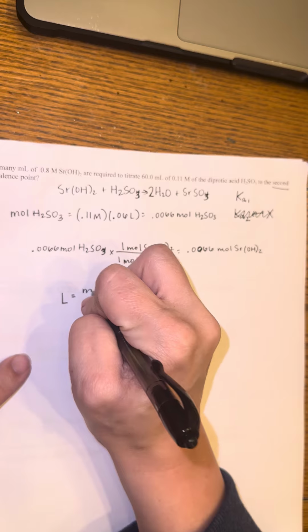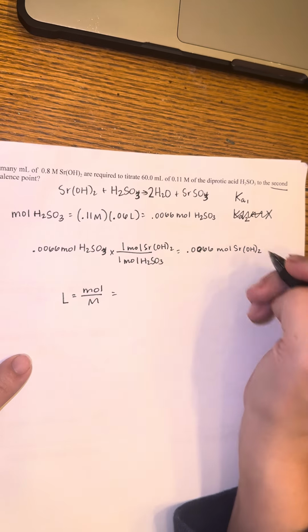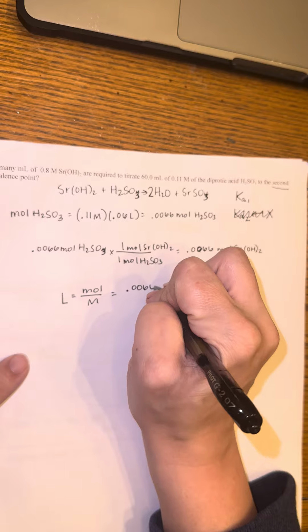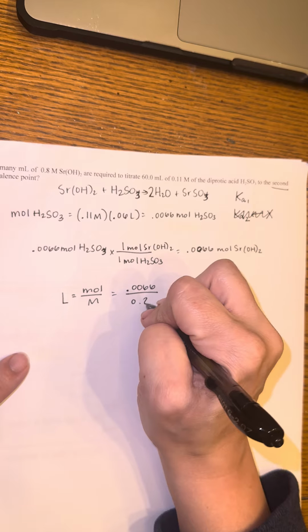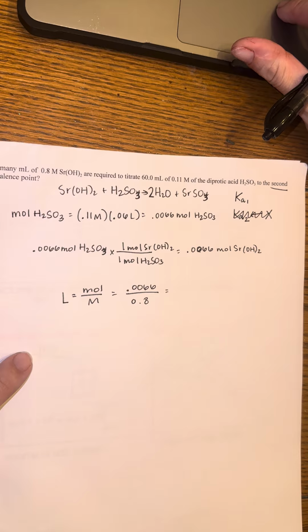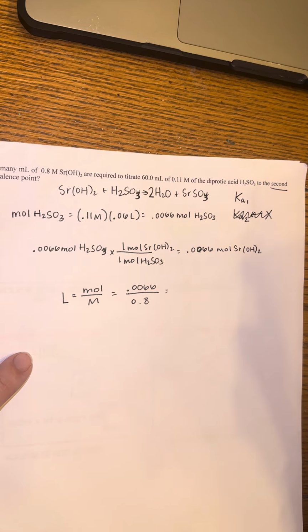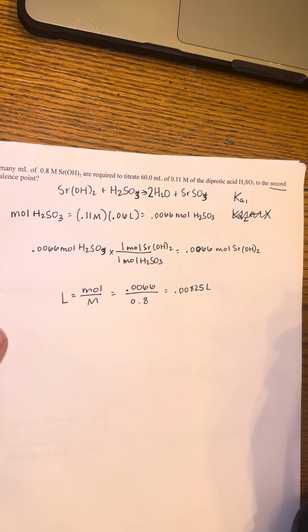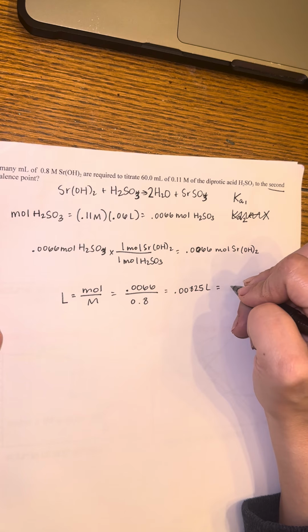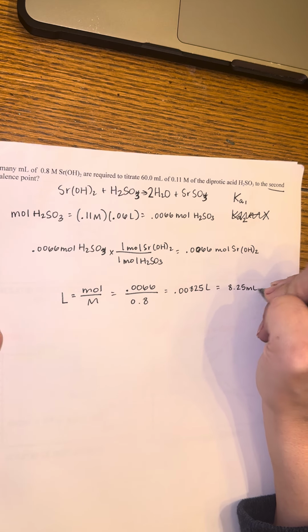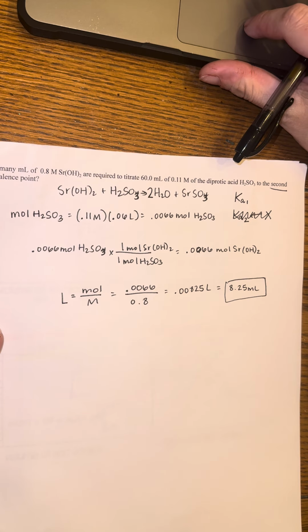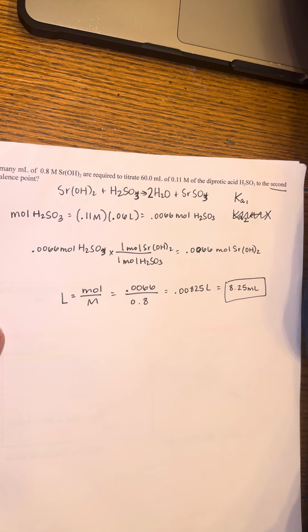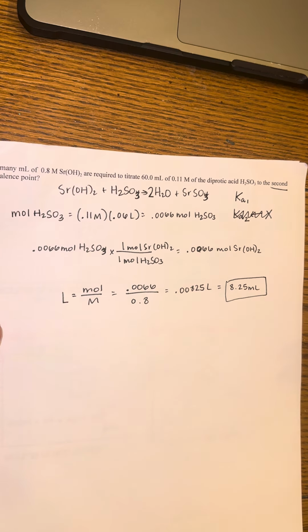If I want to know volume of this, we've rearranged the molarity formula. It's just moles over molarity. So I'm going to take my moles, I'm going to divide by molarity, and then that's going to give me liters. And I'm sure it would ask us for milliliters. Oh yeah, it does say milliliters. So there we go. And don't worry about that second equivalence point. I'm telling you, it's going to be so close to this number. It's going to take that, or that'll be an answer choice.